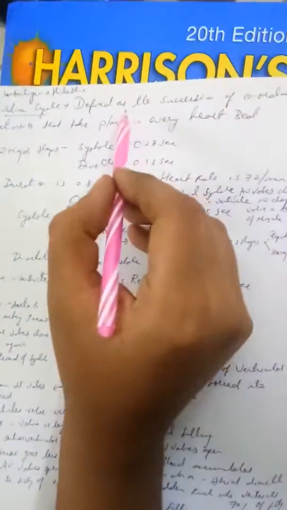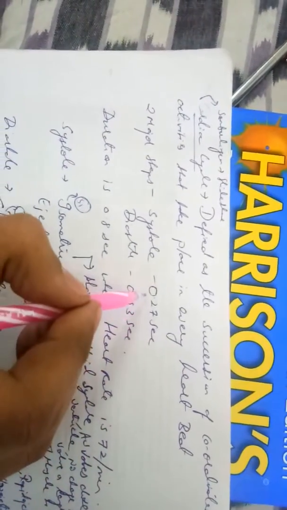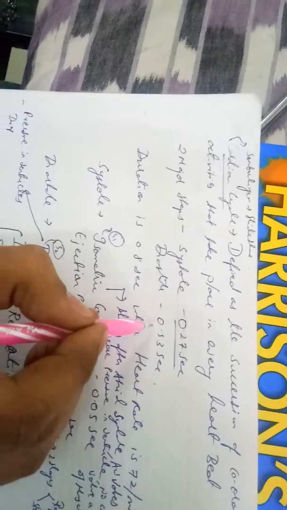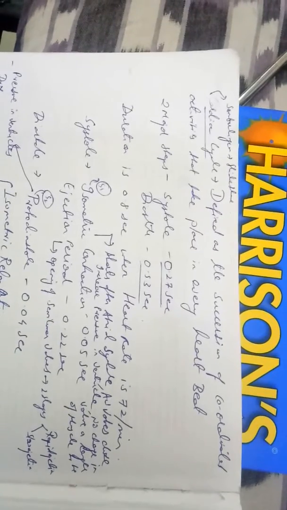The cardiac cycle is defined as the succession of coordinated activities that take place in every heartbeat. There are basically two major steps of the cardiac cycle: systole and diastole. The systole comprises 0.3 seconds and the diastole comprises 0.53 seconds. So the total duration of the cardiac cycle is 0.8 seconds when the heart rate is 72 beats per minute.